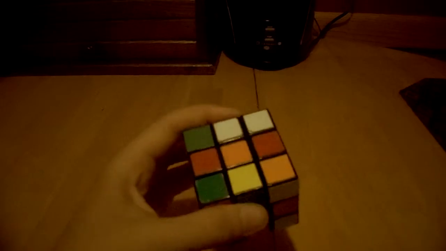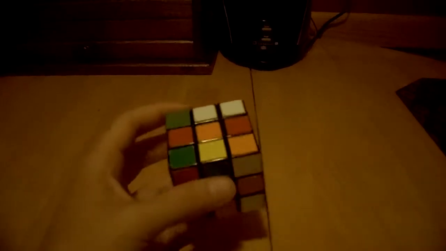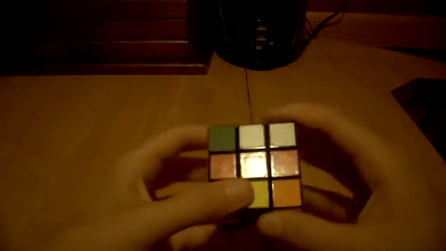Now, I'm going to be saying the word algorithm a lot, which is a long word which actually means if you do a pattern a bunch of times, it'll go back to its normal placing. So let's get started with the actual solving part.